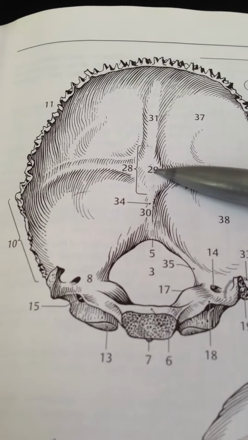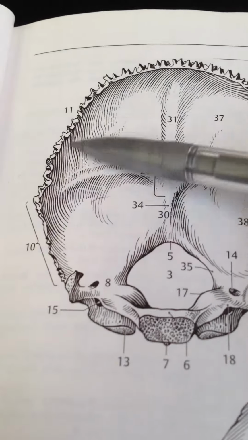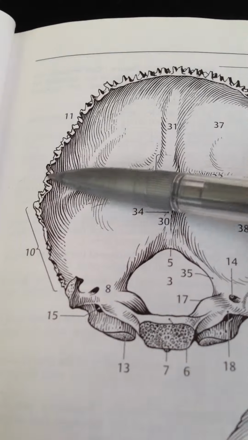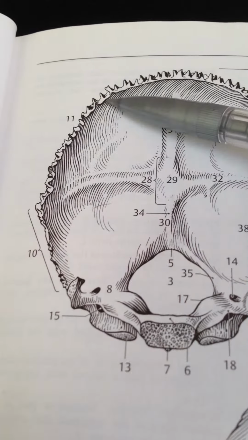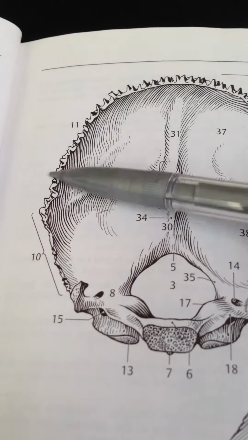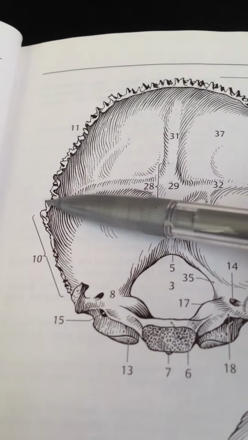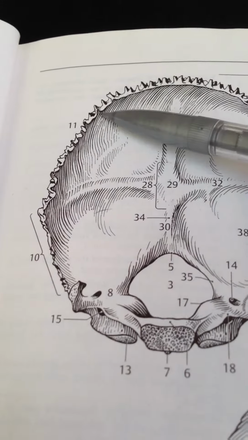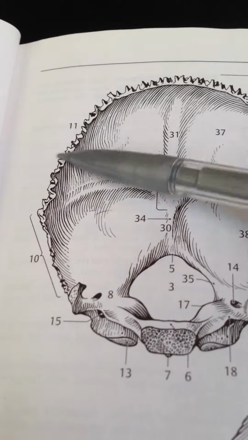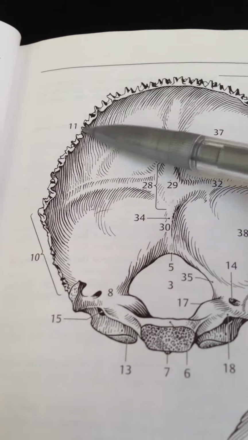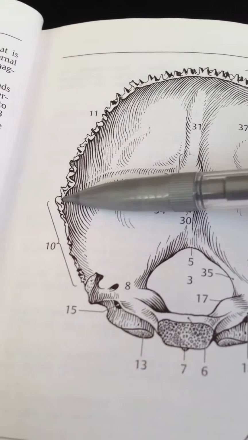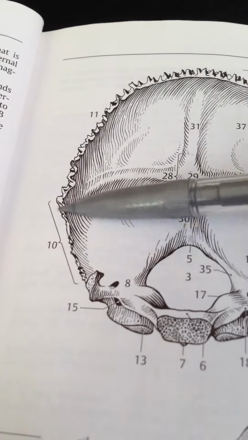Now, we're just going to take a quick look at the margins of the occipital bone. Number 11 is going to be your lambdoid margin, and your lambdoid margin is going to be the site of attachment for the parietal bone. Basically, lambdoid border is another word for the border of the lambdoid suture. Now, if you look at number 10, number 10 is going to be your mastoid border.